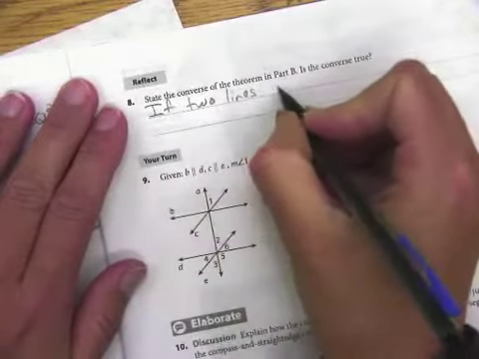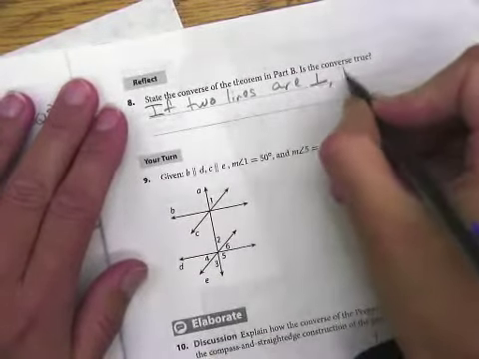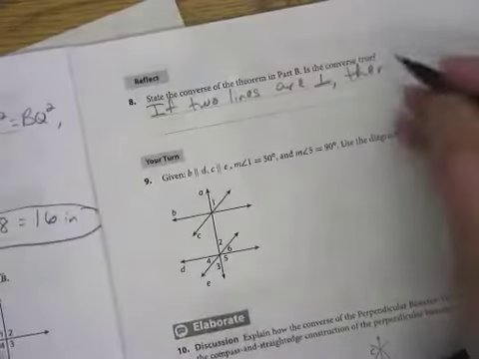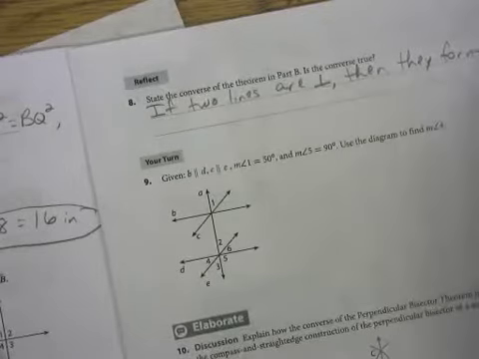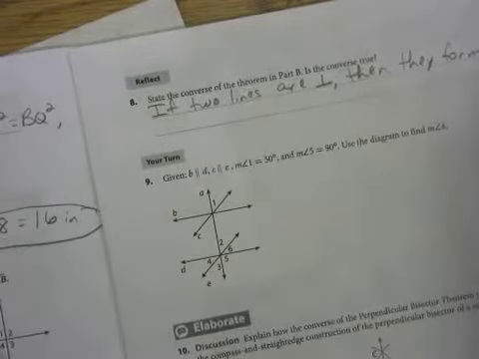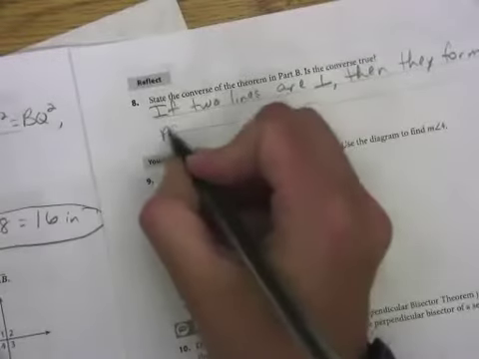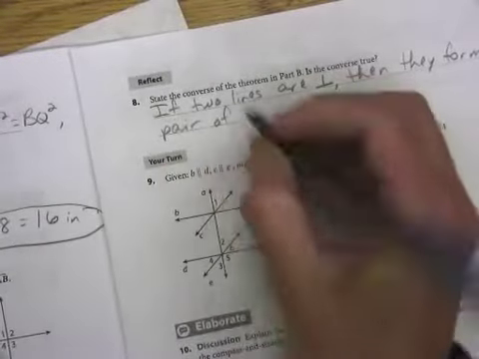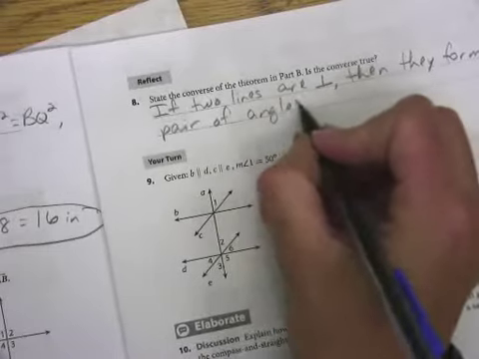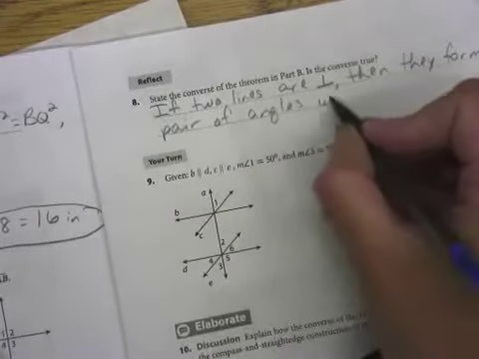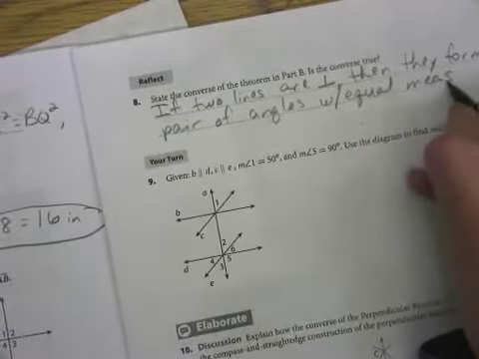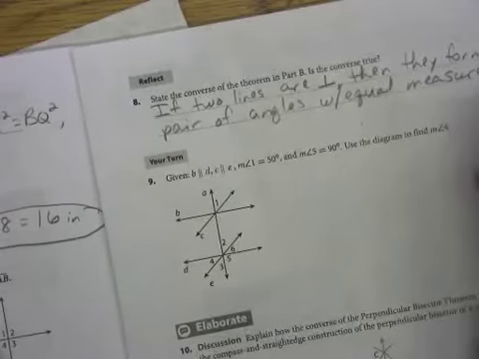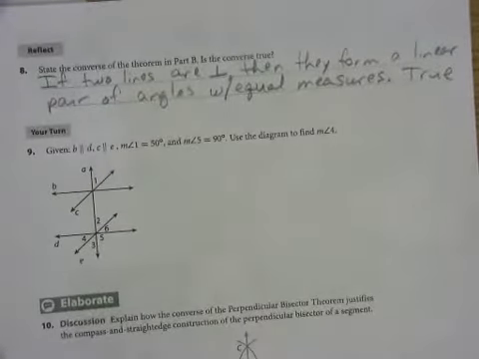So this statement will be if two lines are perpendicular, then they form a linear pair of angles with equal measures. And it is true.